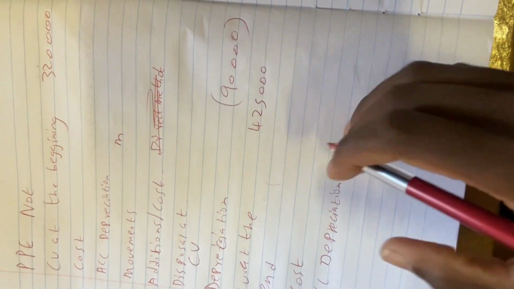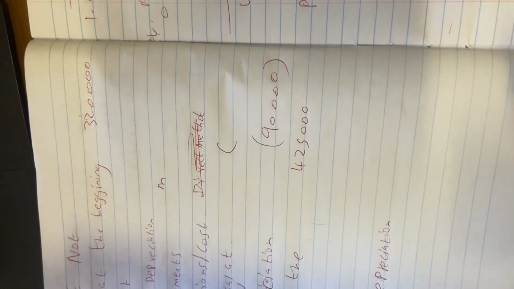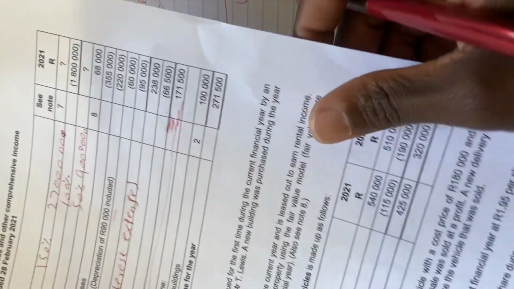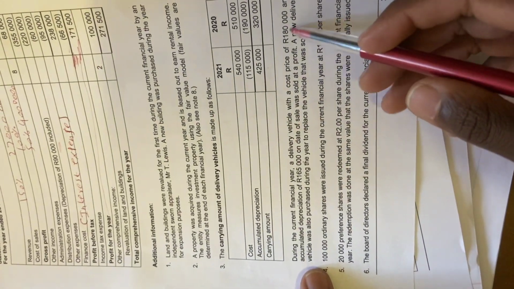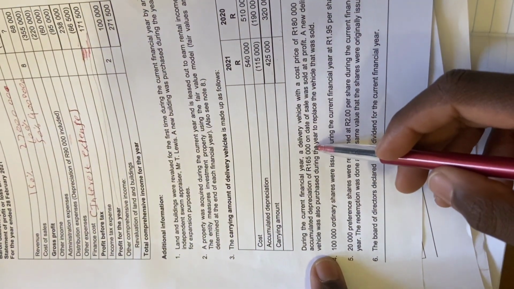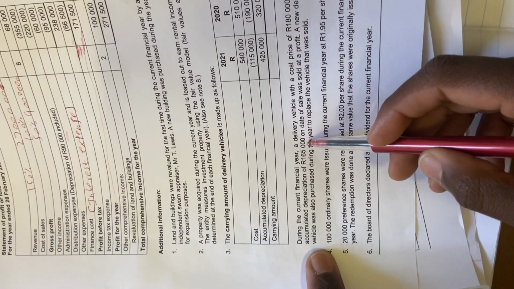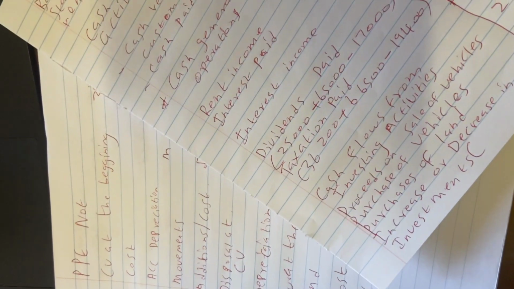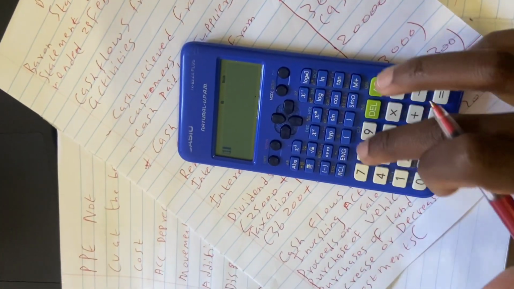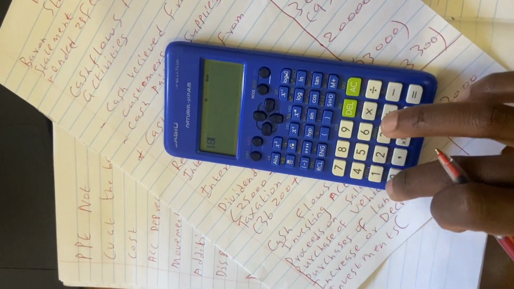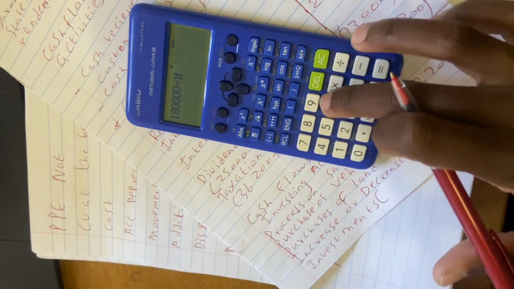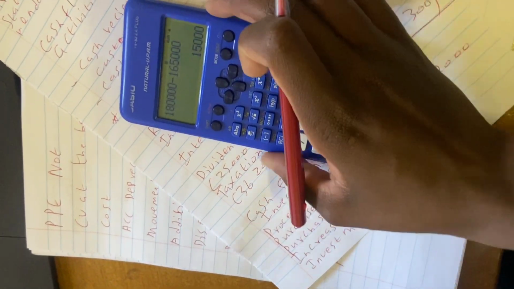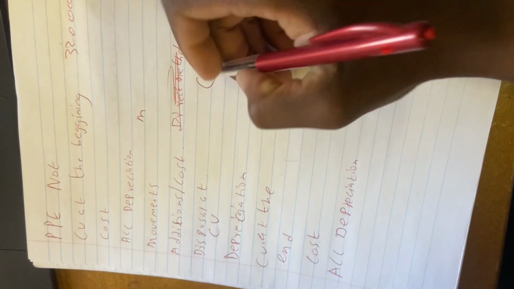Then the disposal at carrying value: we have an asset that we sold, the cost was 180,000 and the accumulated depreciation was 165,000. To get the carrying value, it's the cost price minus the accumulated depreciation. 180,000 minus 165,000, we're getting 15,000 as carrying value.